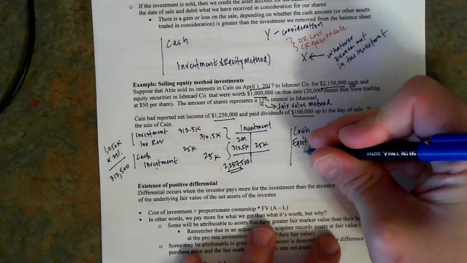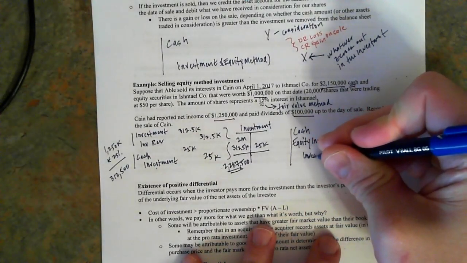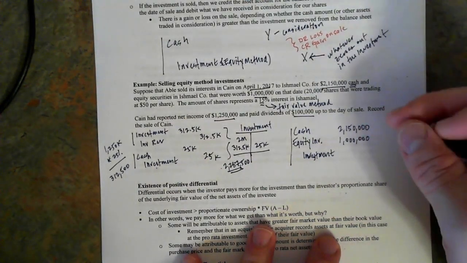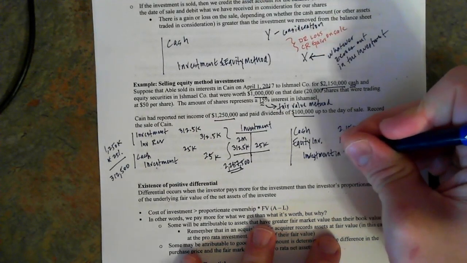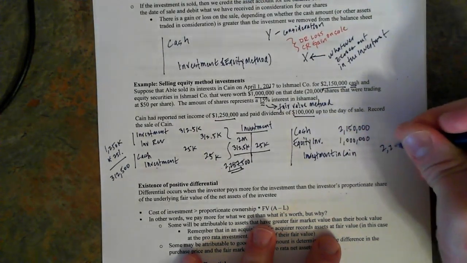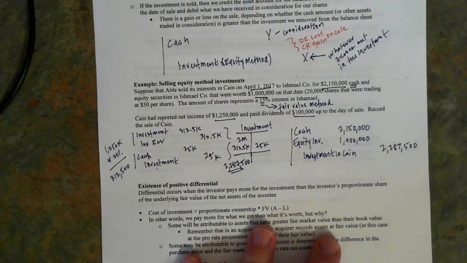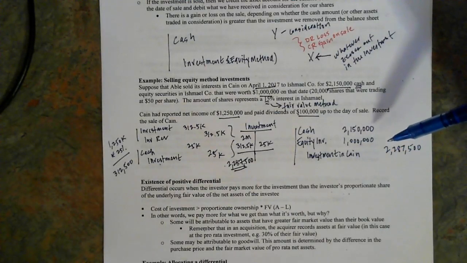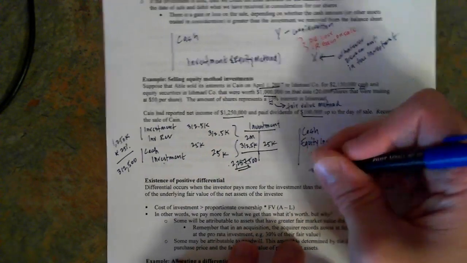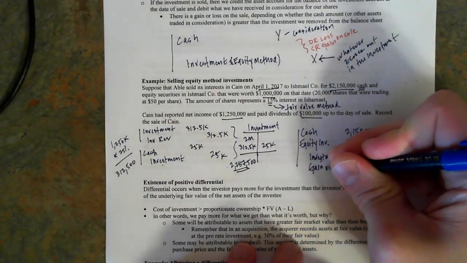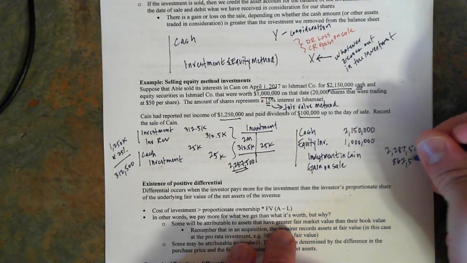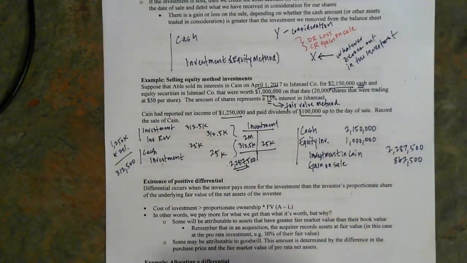Then we have our investment, and then I will write it out this time just so you're clear, even though that's a horrible penmanship for that investment. We have investment in Cain, and it's going off of our books at $2,287,500. And then now we just need to seal it off with a debit or a credit showing a loss or a gain on sale. Then we need a credit in this case to balance it. So we would have a gain on sale for $862,500. And that, of course, would flow to net income.